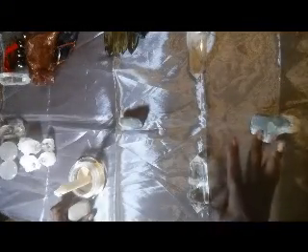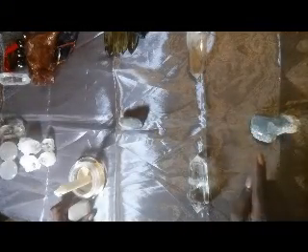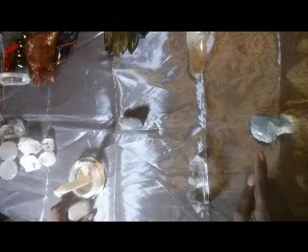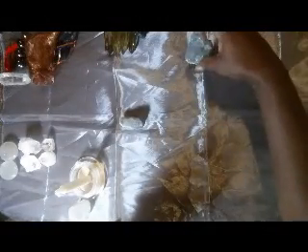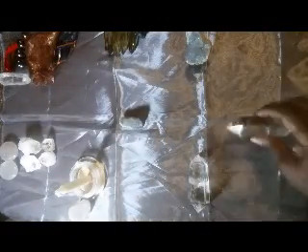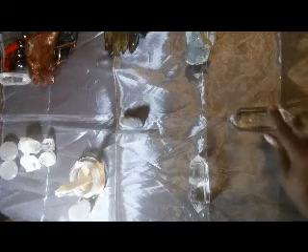If I wanted to, I could place these crystals on top, and then I would replace the celestite crystals with a regular quartz crystal.